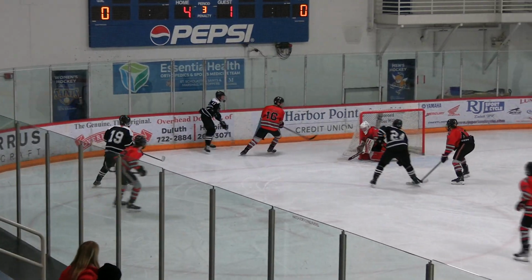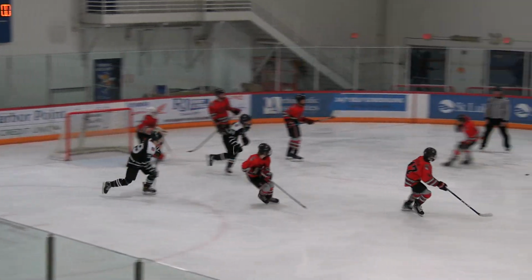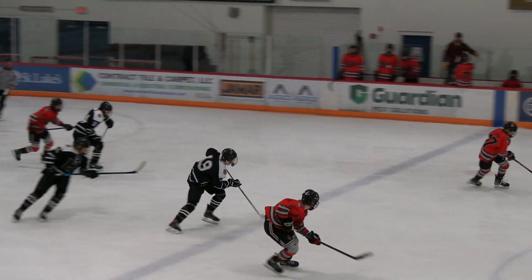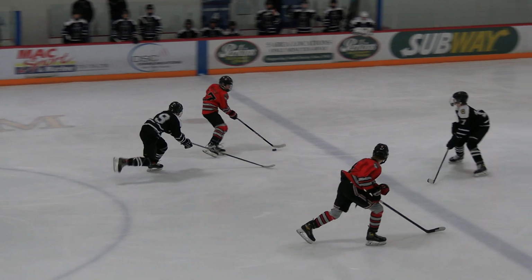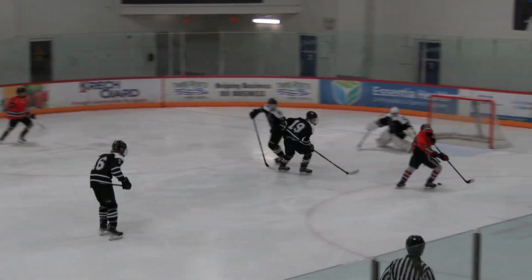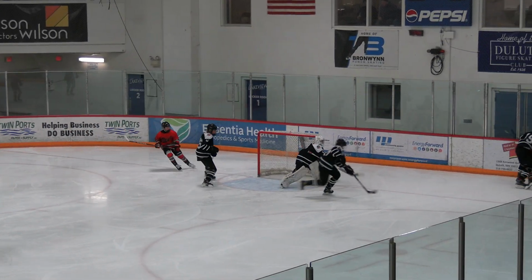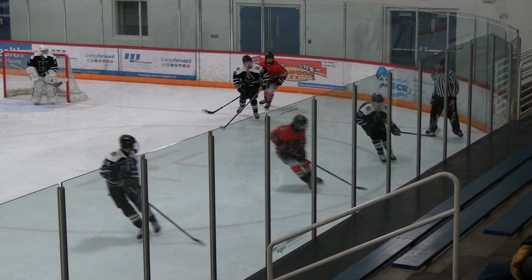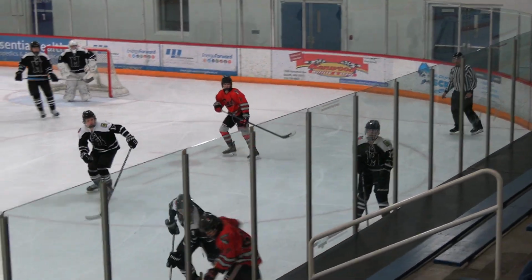Forpole battling and trying to make something happen here. Storm can't hold, and we've got a 2-on-1 the other way. Duluth was able to connect on the pass, but can't get a shot off.